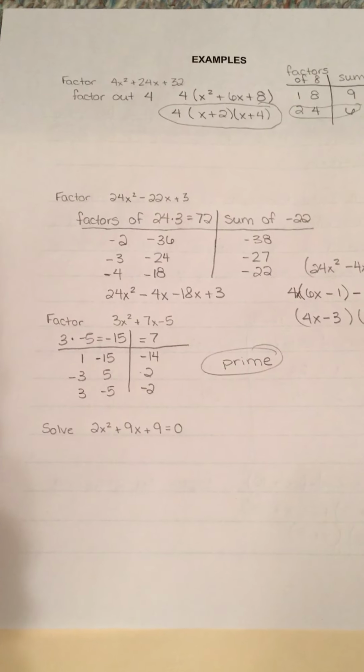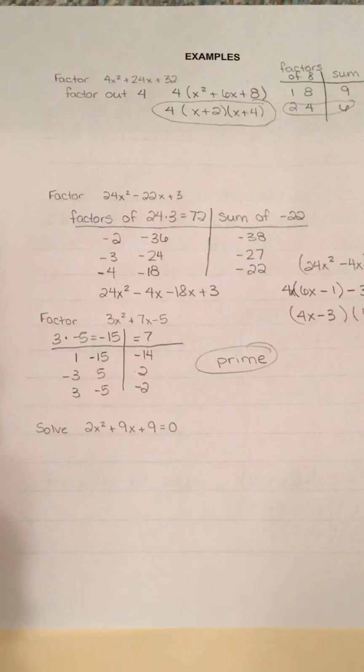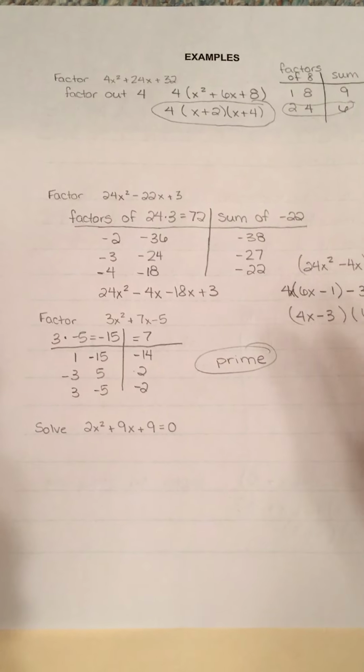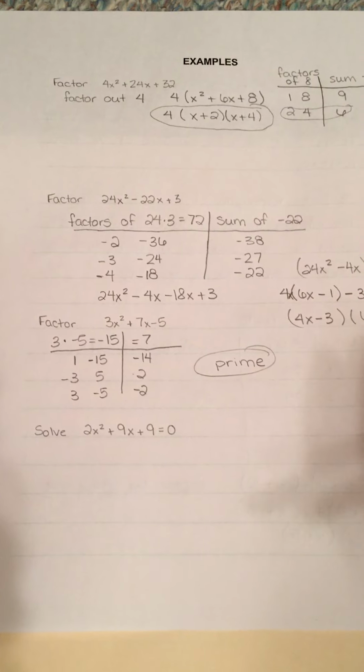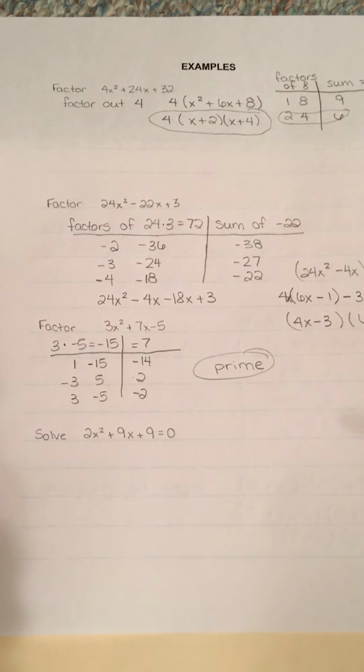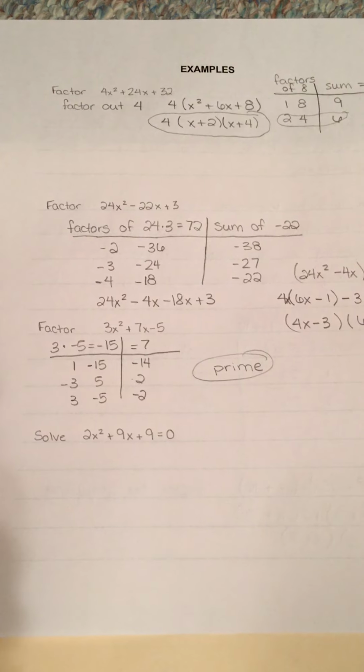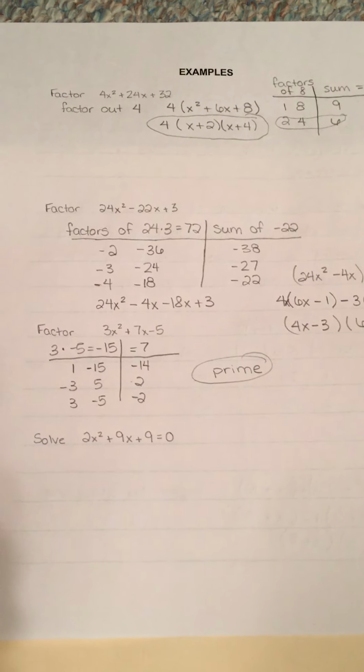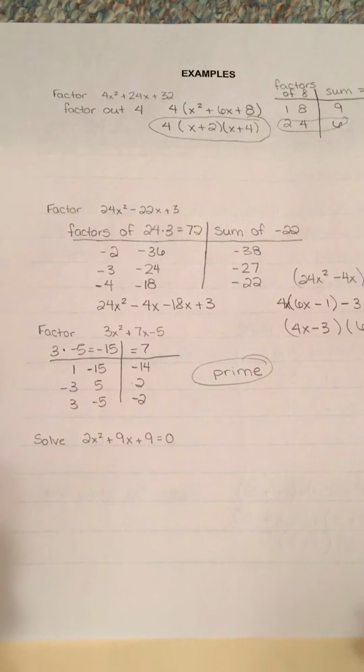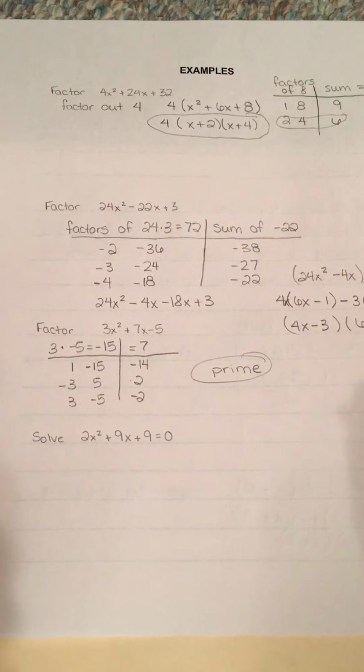Last one we're going to practice is using this method to solve an equation. I'm not sure if this is the problem on your paper because I'm doing this from home, and so I'm not sure if it's the same one that you guys had. So if it's not, cross it out and do this one. If it is, then great. So we are solving 2x squared plus 9x plus 9 equals 0.